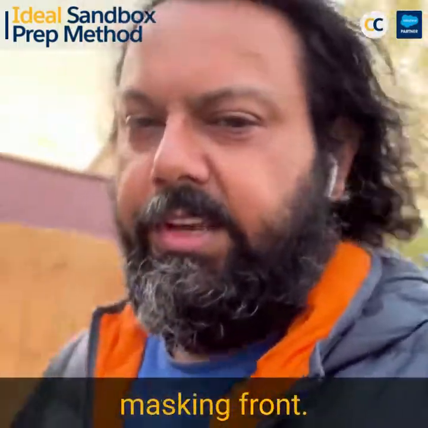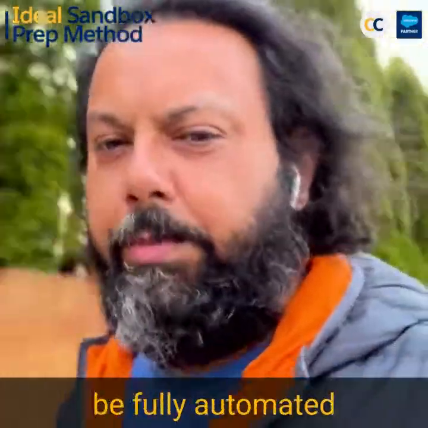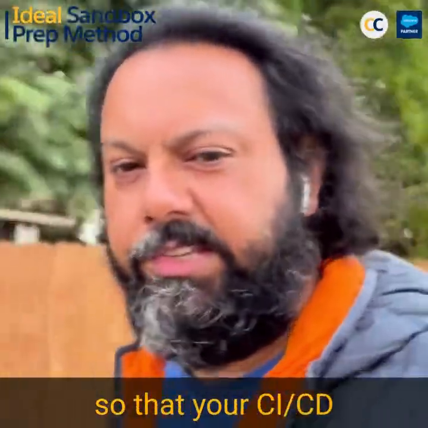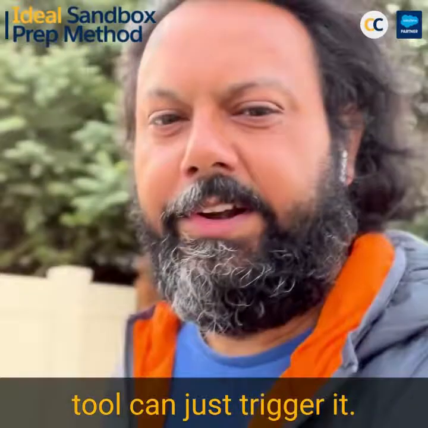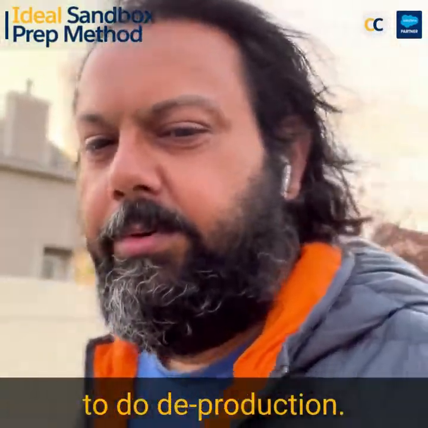So that's on the masking front. You want this masking to be on platform. You want it to be quick and you want it to be fully automated so that your CI/CD tool, your DevOps tool can just trigger it. That's the second step. The third step is after you've done all this, you still need to do deproduction.